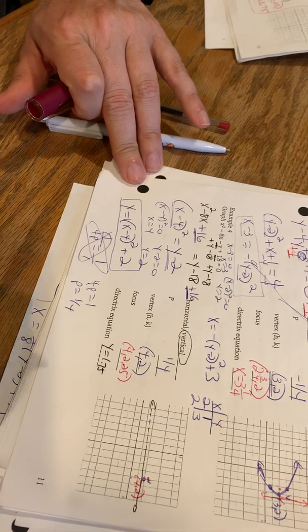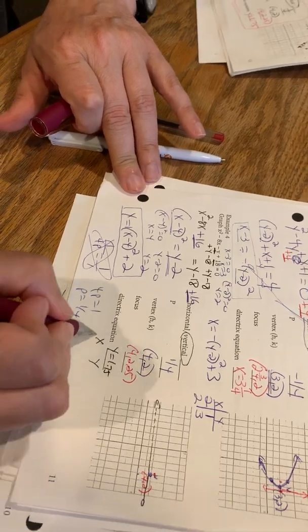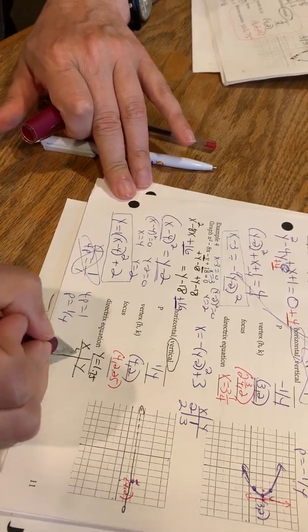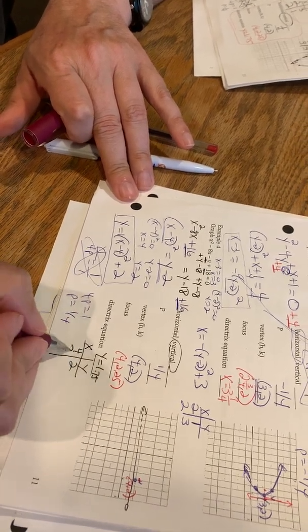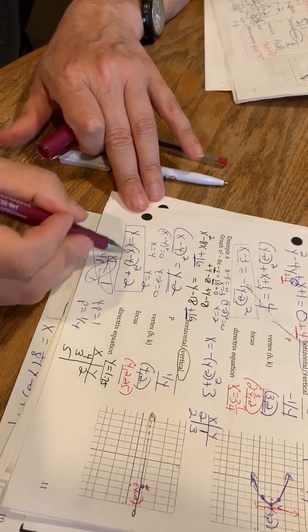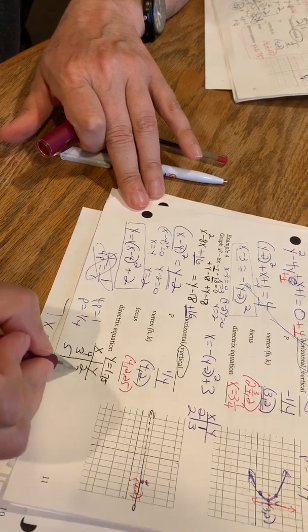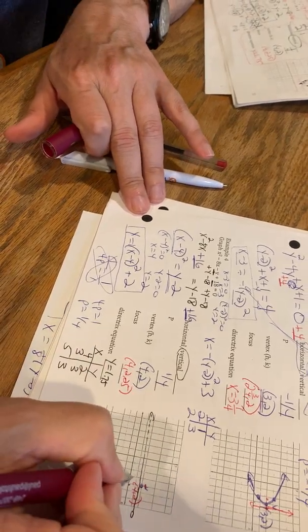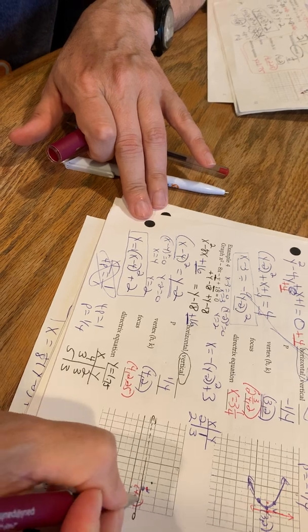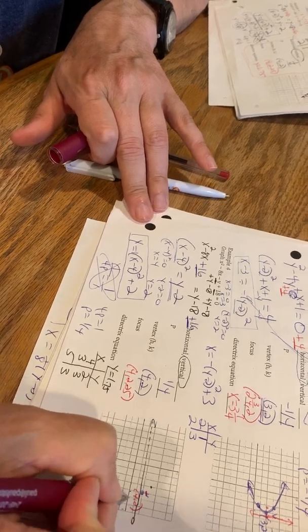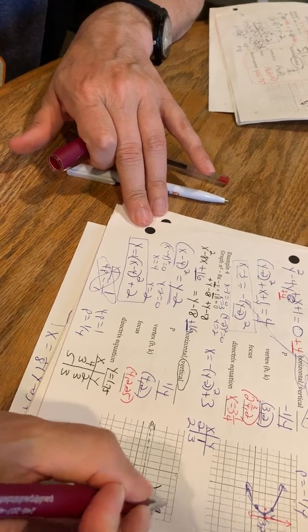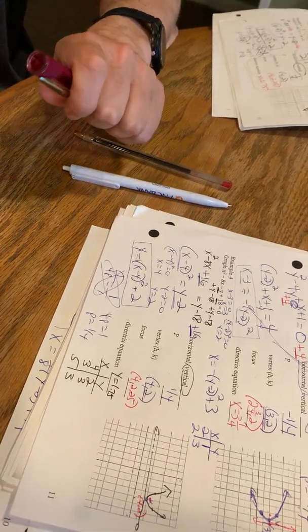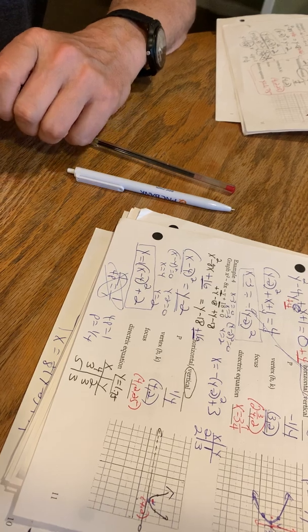And then what I can do is just make an XY table, pick a few points to the left and right of the vertex. So if I said x is 3 or x is 5 and plugged in, I would get 3 for each. So that'll help me just solidify the sketch a little more. Here's 3, 3, and then here's 5, 3. So here would be a sketch of the parabola. So that's examples 3 and 4 from page 11 from the chapter 10 note packet.